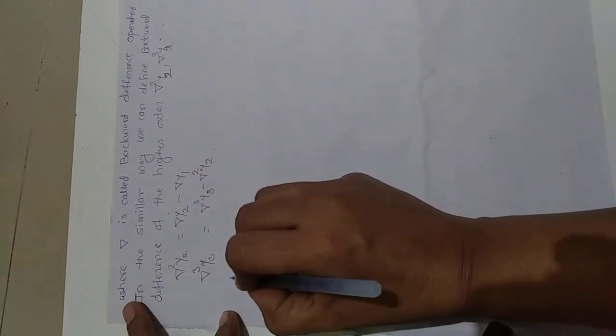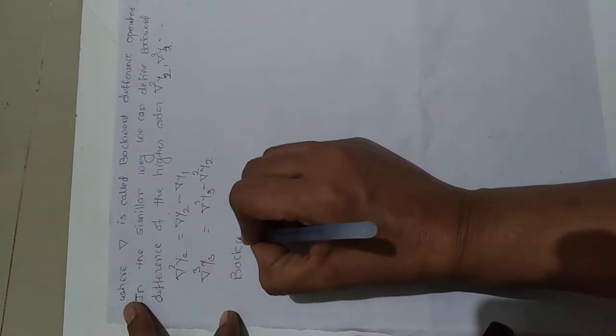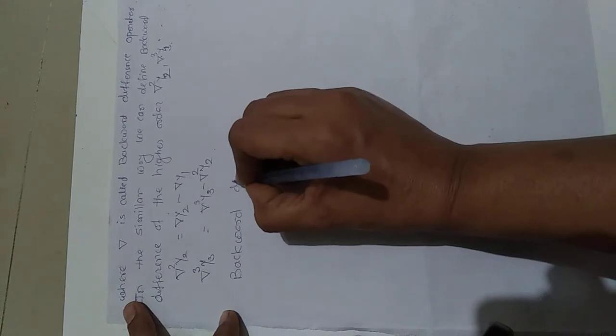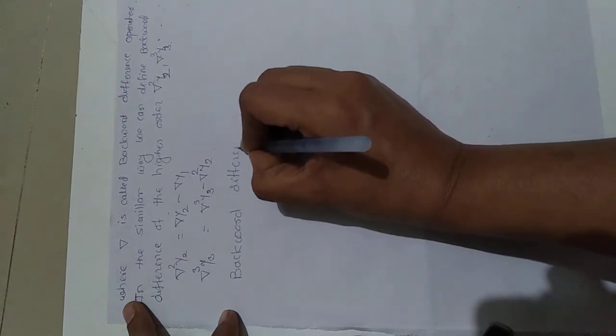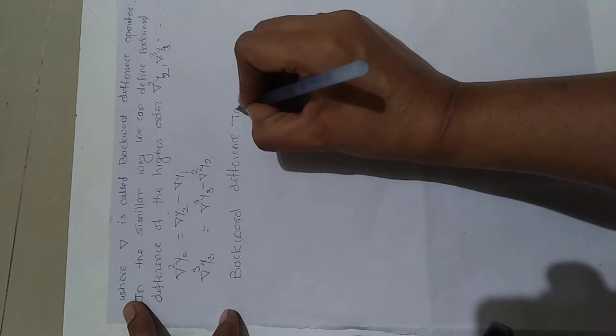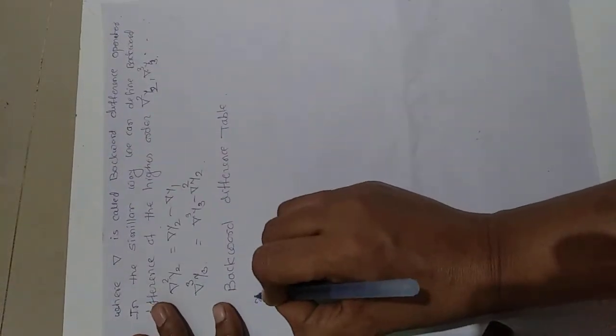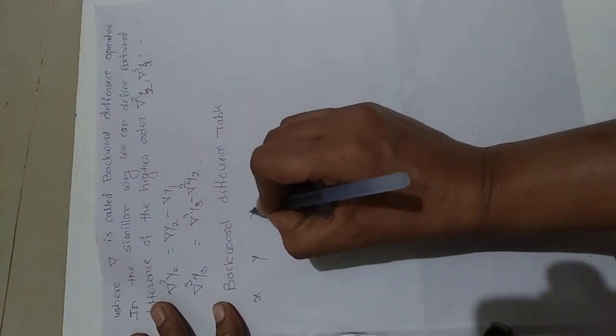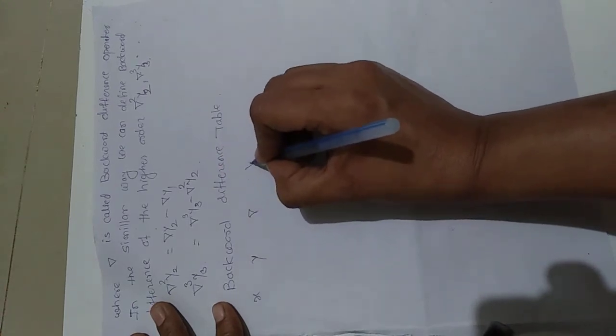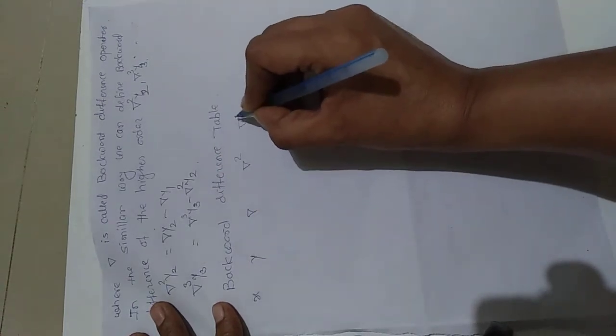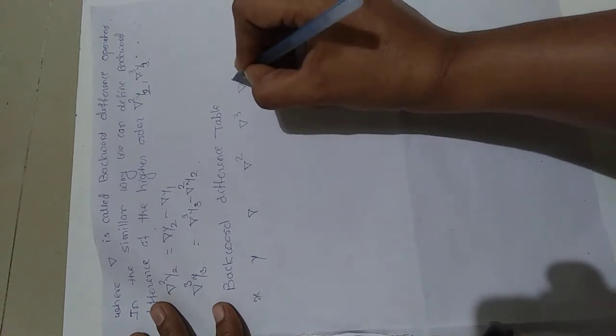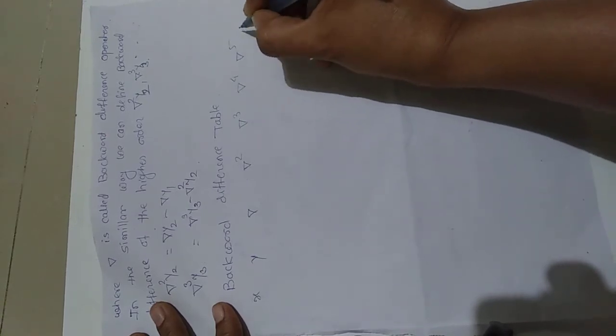Then we see the backward difference table. In the backward difference table, first write x, y, first difference operator, second, third, fourth, fifth, sixth.